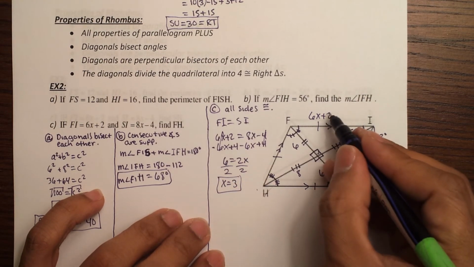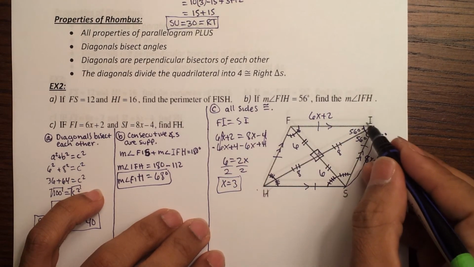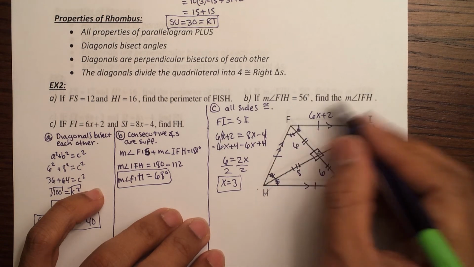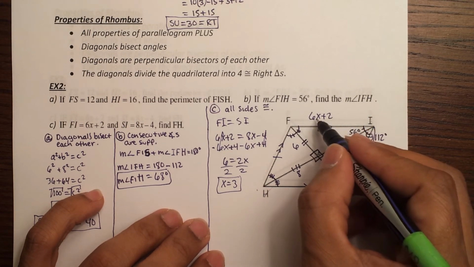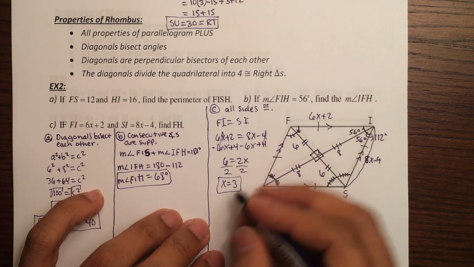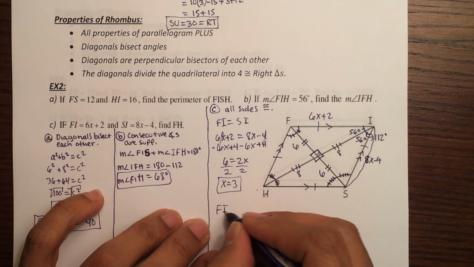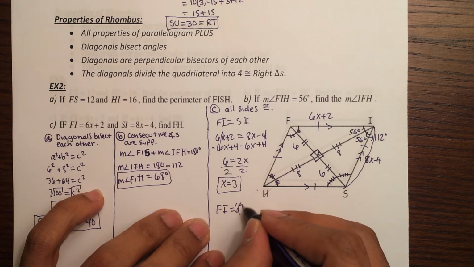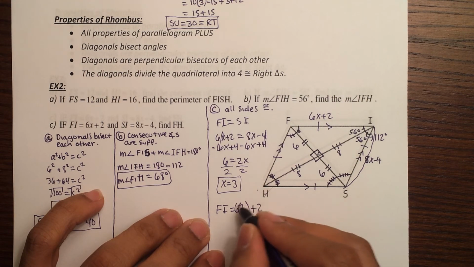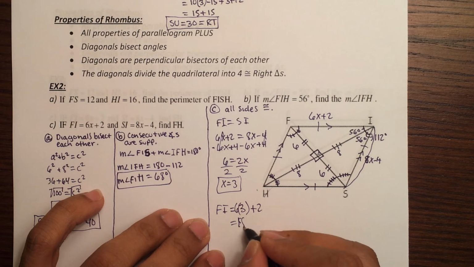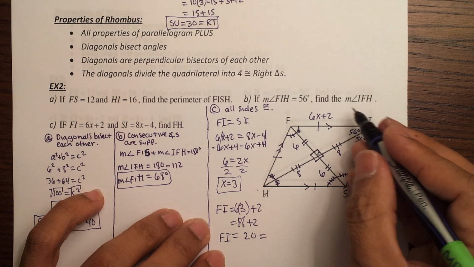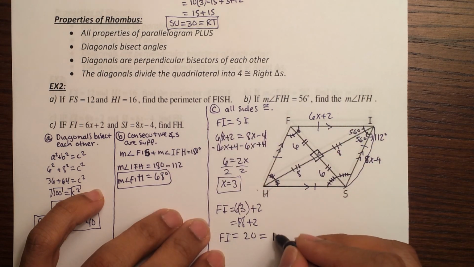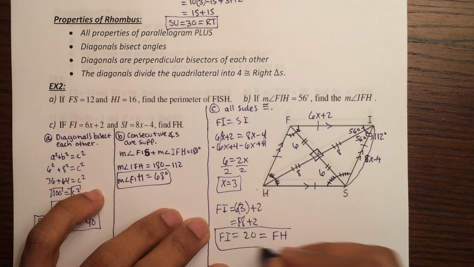Now, we just go back to either one of these two sides and we'll find the length of all the sides. So I'm going to go back to this one. I know FI is equal to 6 times x, which is 3, plus 2. So 6 times 3, that's 18, plus 2. So we know FI equals 20, which is also the length of FH, because all sides are equal.